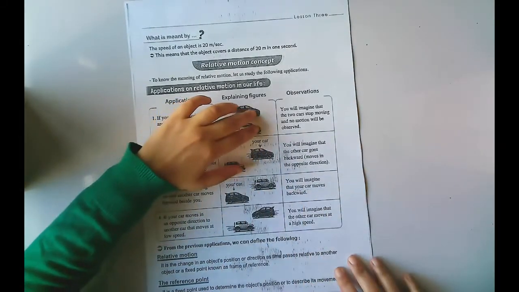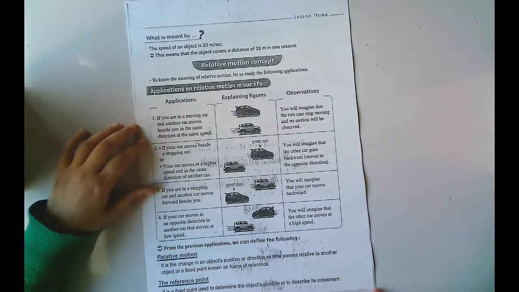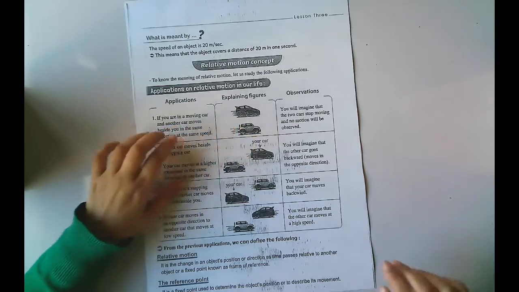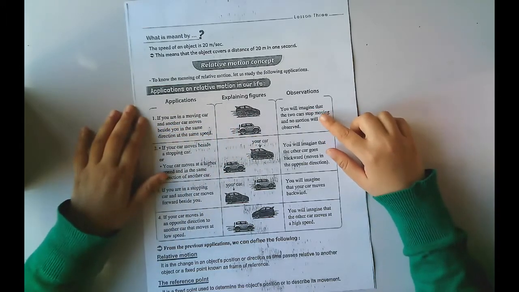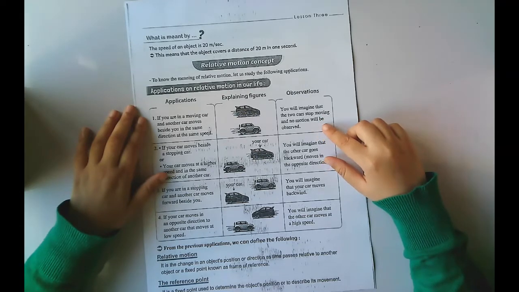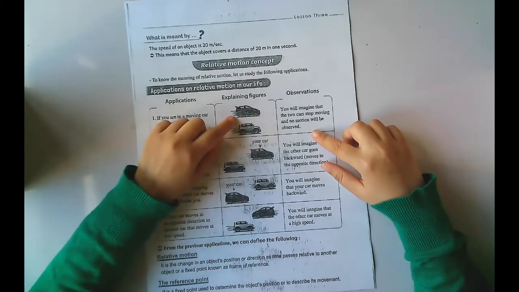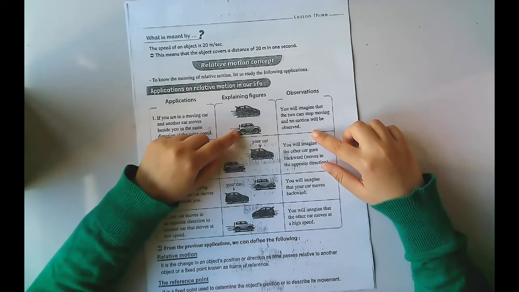Both are moving together with the same speed, in the same direction. When you look at the other car, you will imagine that the two cars stop moving and no motion will be observed. You will not observe any motion. You will imagine that this car is not moving.